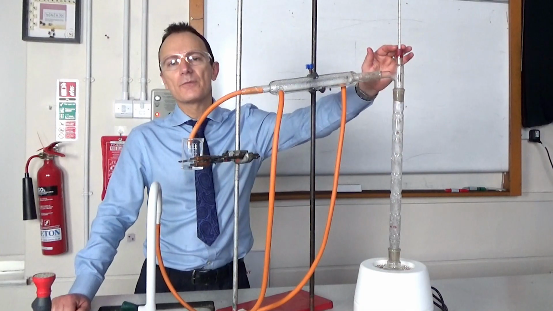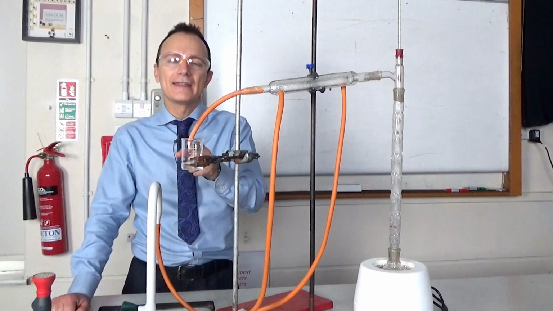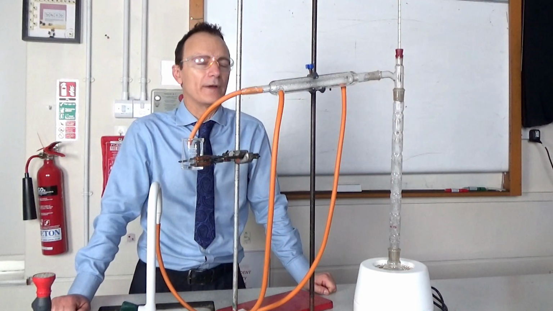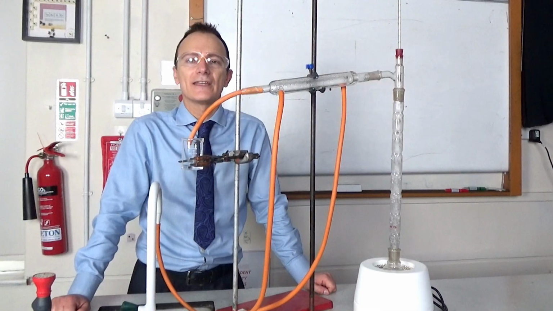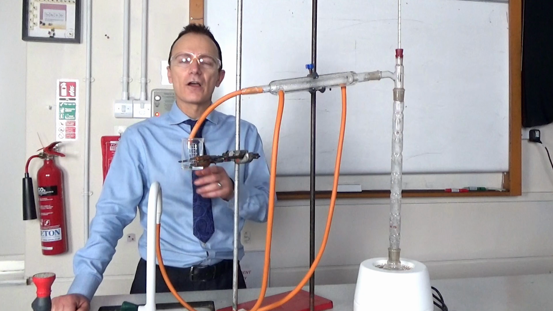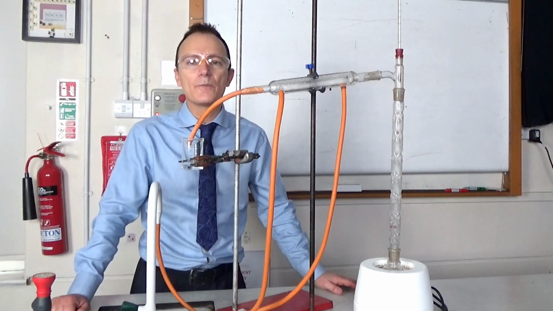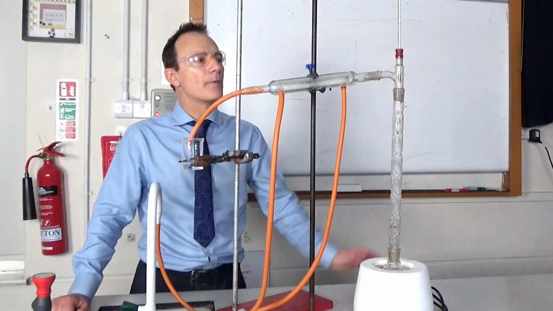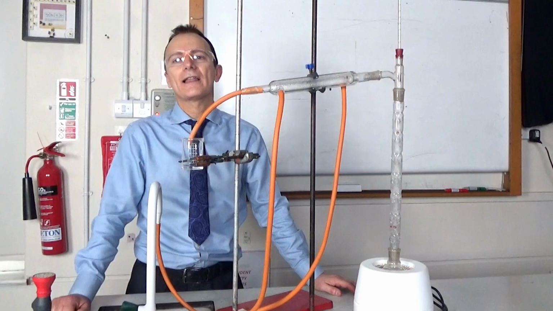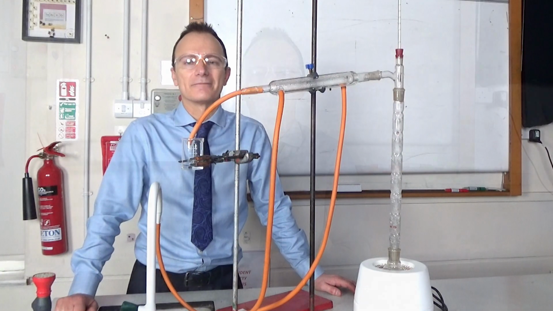The temperature on the thermometer would start to rise, but we don't start collecting any liquid here until we get to the boiling point of the first liquid. So when it reached 78 degrees, it would then steady off a bit at the boiling point and we'd start collecting pure ethanol. When the temperature starts rising again, we'd stop collecting ethanol, and when it reaches 100 degrees on the thermometer, then we can start collecting the water, and we'd get water coming out of the condenser.